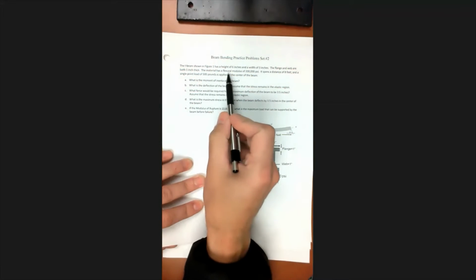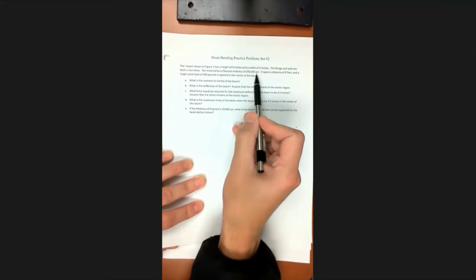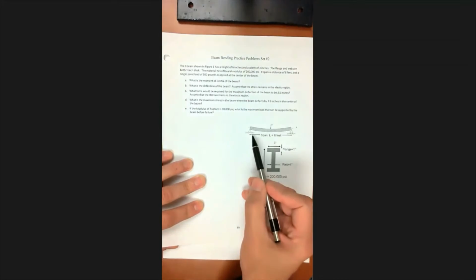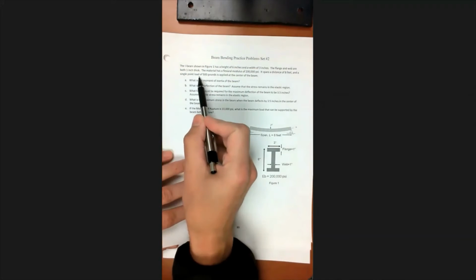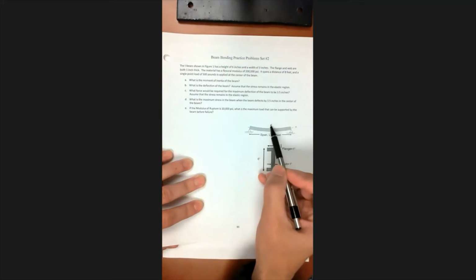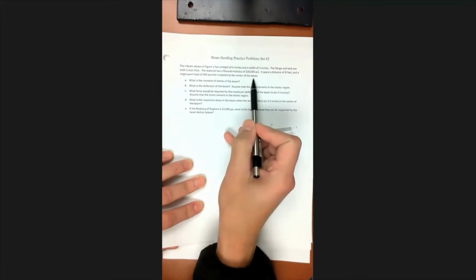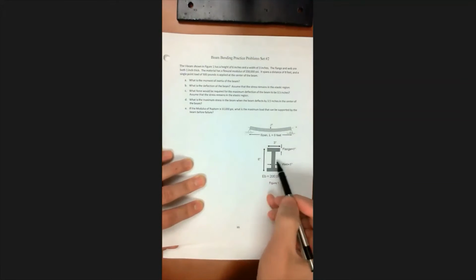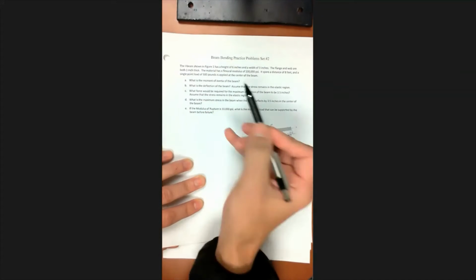The material has a flexural modulus, E sub B, of 200,000 psi, and it spans a distance of 8 feet, that's the span. And a single point load of 500 pounds force, so this is 500 pounds force, is applied at the center of the beam. Okay, so we're going to have to solve some different things about this situation. Part A says, what is the moment of inertia of the beam?